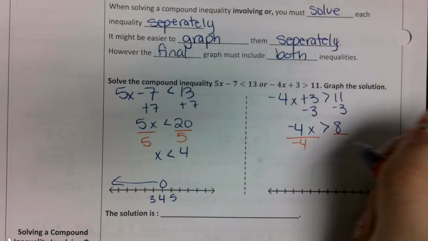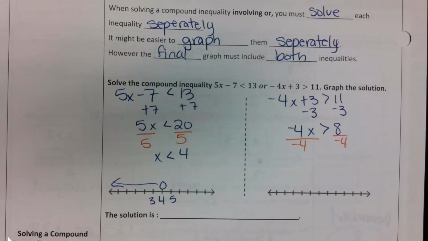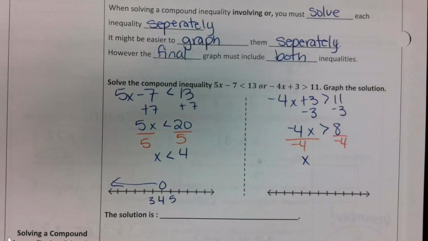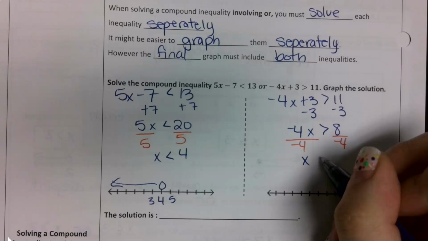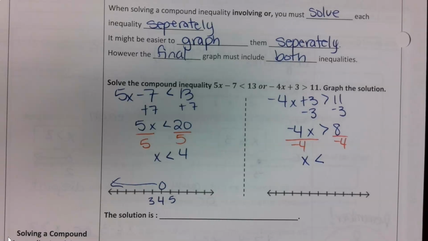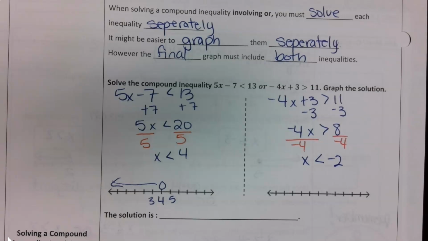Negative 4. I should be the only one talking right now. So, what am I left with? I have x is... Does this say 8? Less than negative 2. Why did my sign change directions?